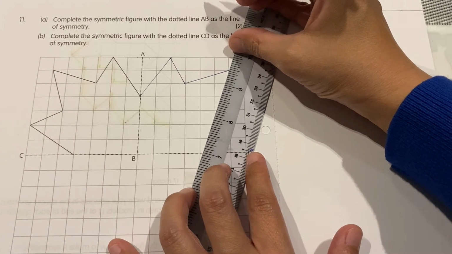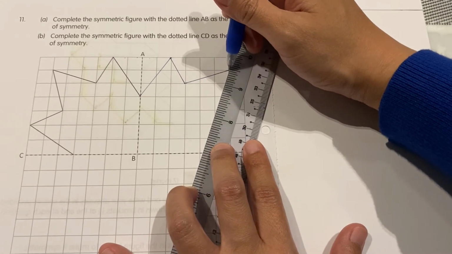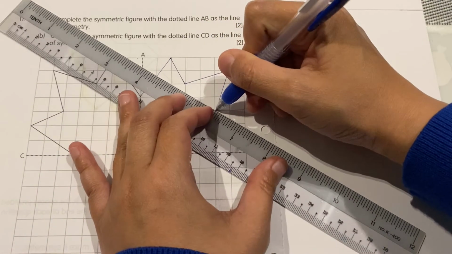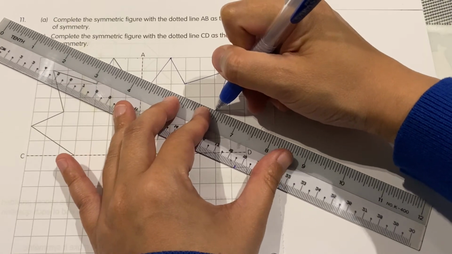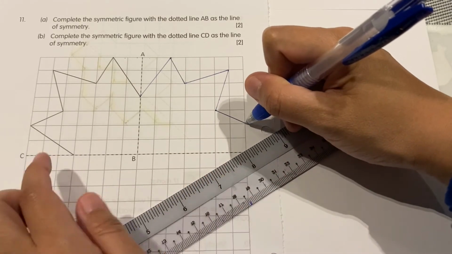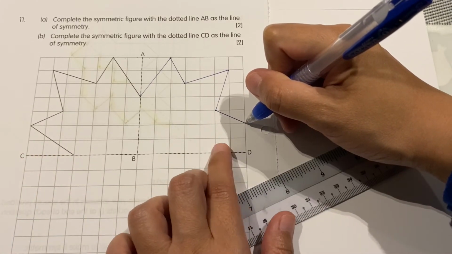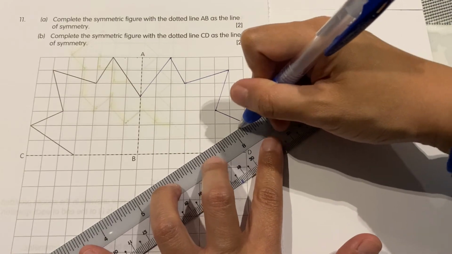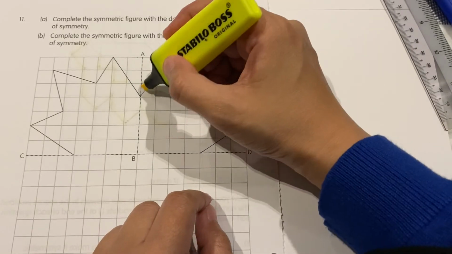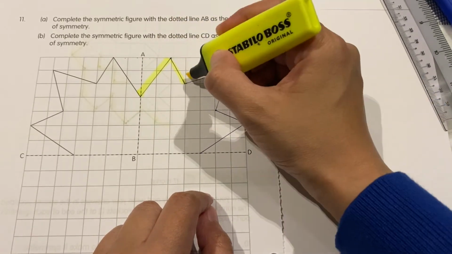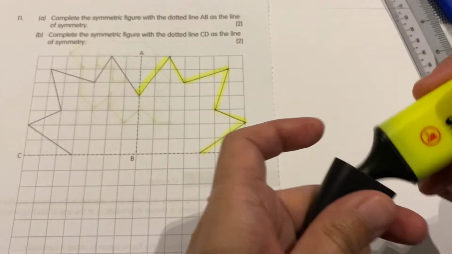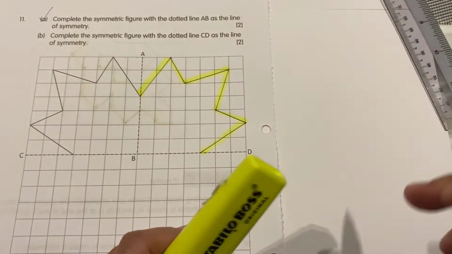from point to point, point to point, then point to point here. All right, and the last part is 1, 2, 3. So that's 1, 2, 3 on this side. 3 points down. Okay. Right, so then what you do is you highlight the lines that you have just drawn. So that's your answer for part A, right?